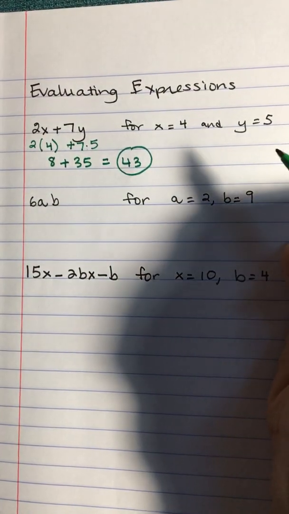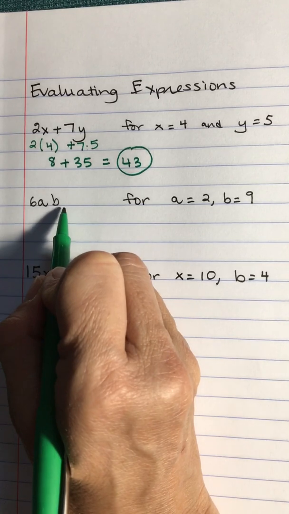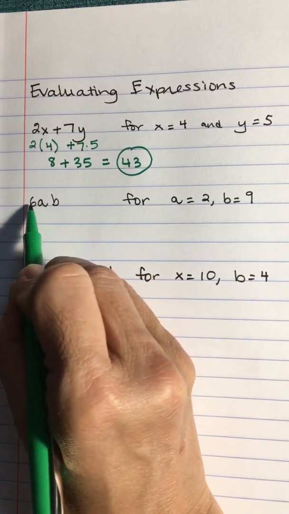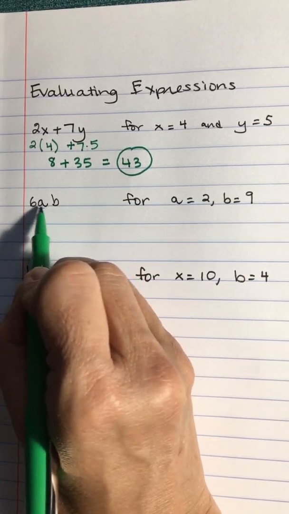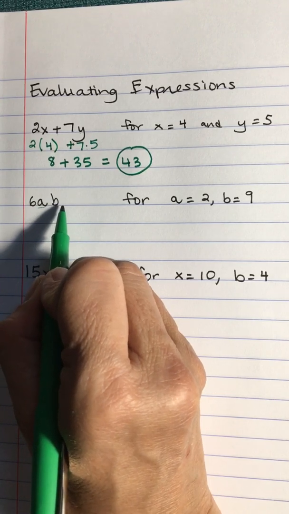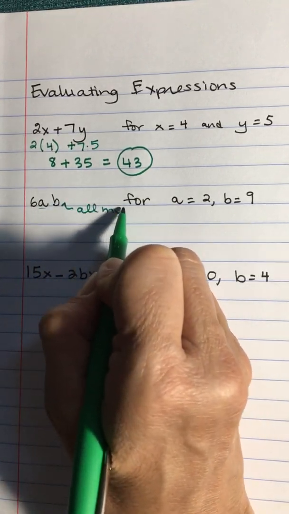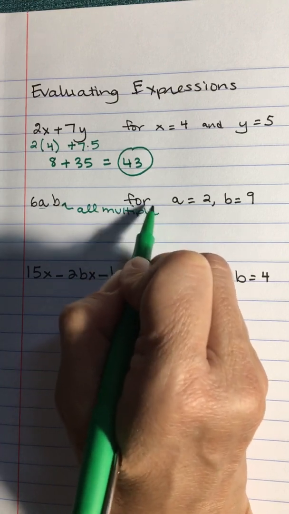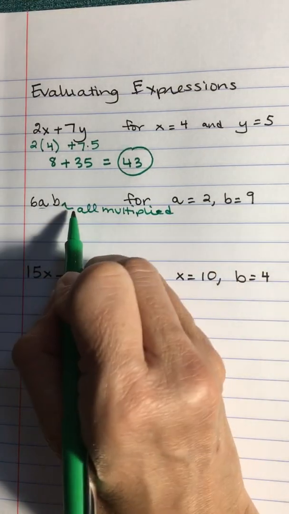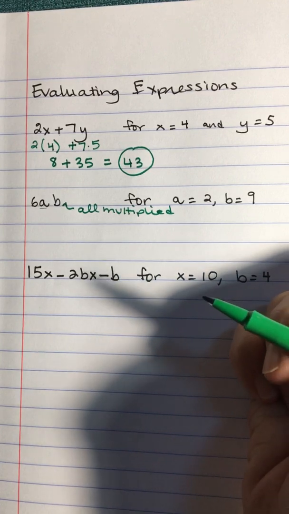Okay, let's do the next one. So 6ab, we just say all the letters and numbers right together because we don't have any symbols in between. So this means that all of these are multiplied together. When they're just letters and numbers smashed together, that means multiply.